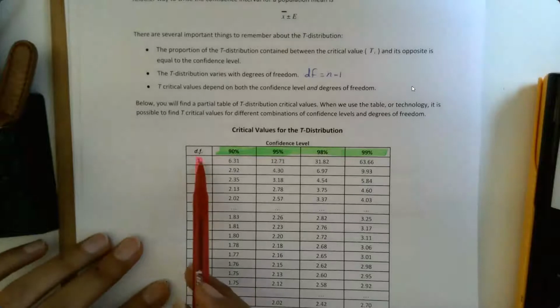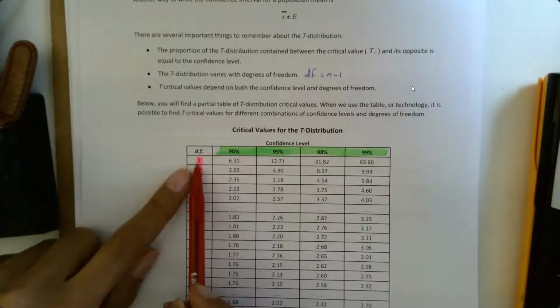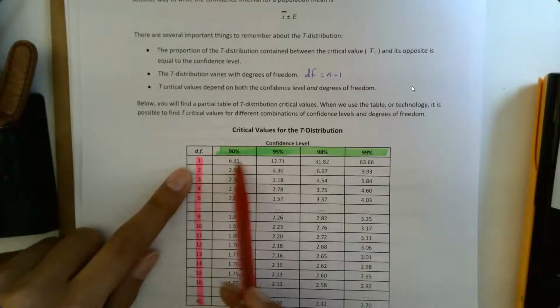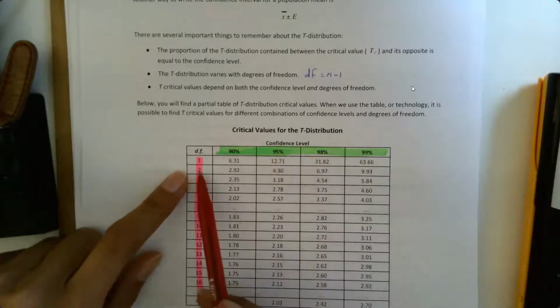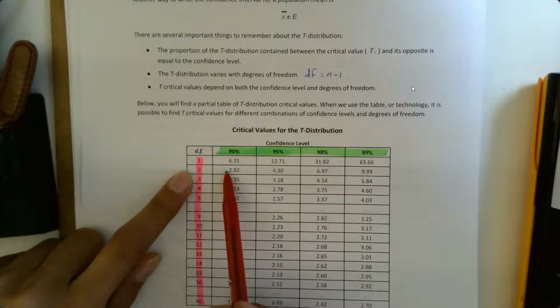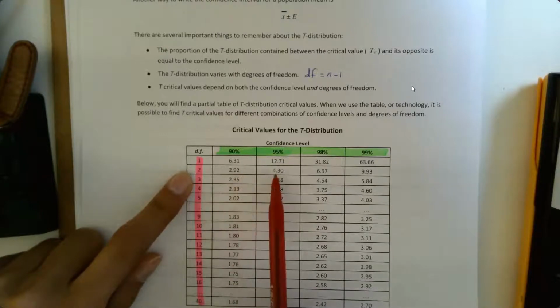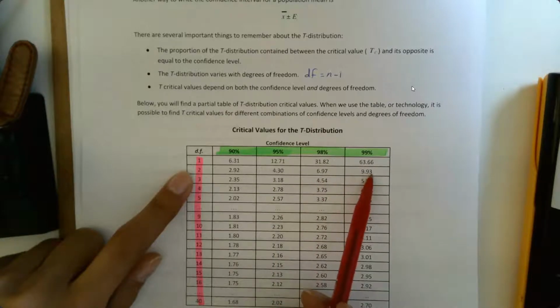Take a look at this. The smallest degrees of freedom that we have is 1. As you can see, the critical values are 6, 12, 31, 63. We increase the degrees of freedom by 1 unit, so the degrees of freedom is now 2. The critical values are now 2.93, 4.30, 6.97, 9.93.